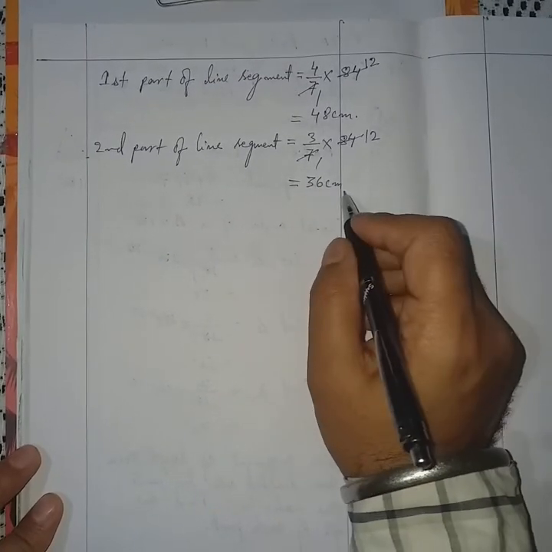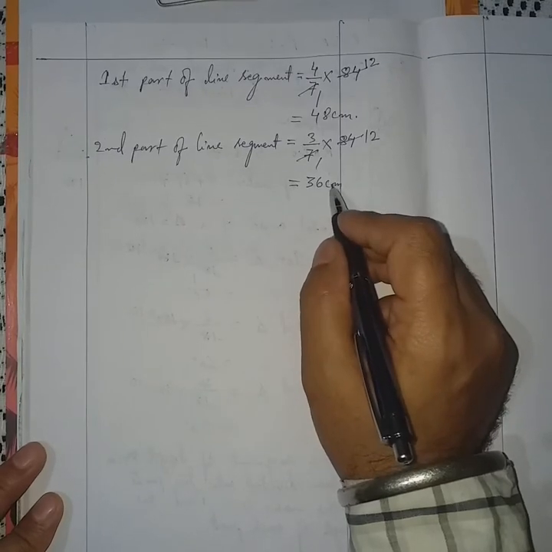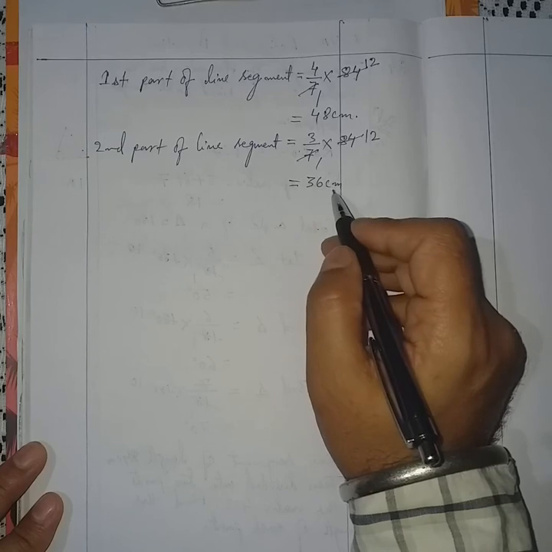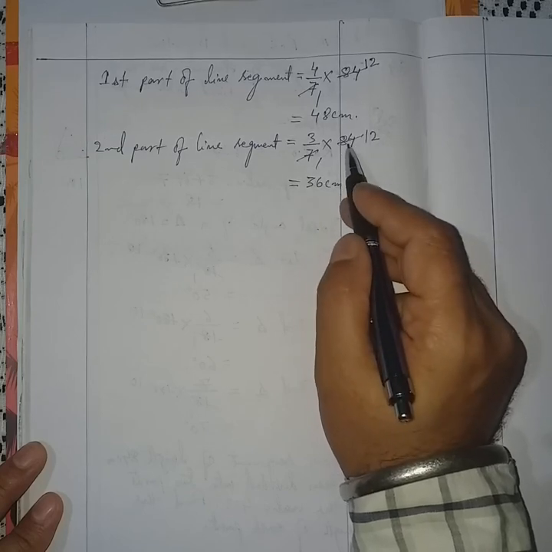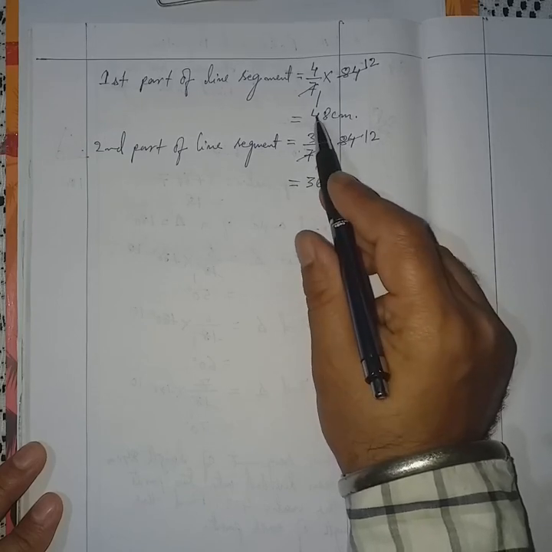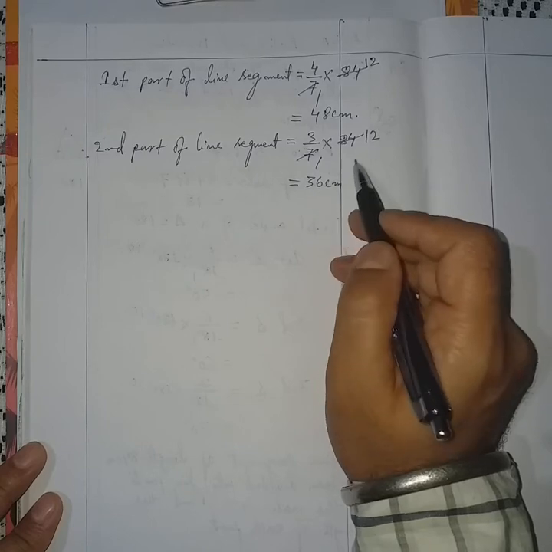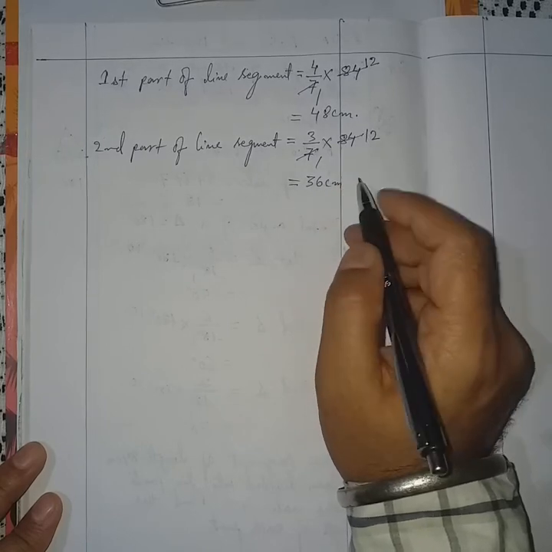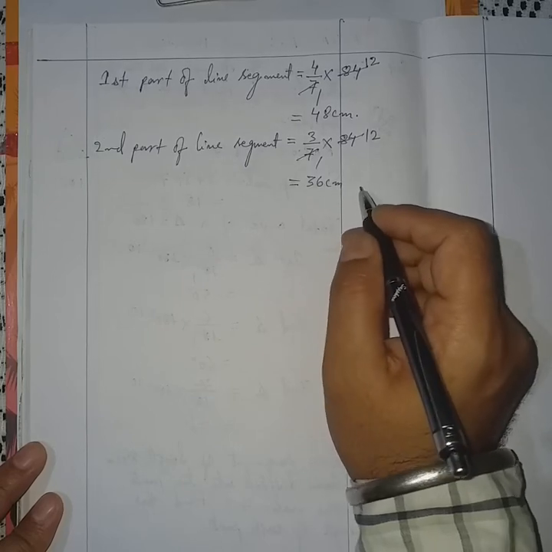We can check also whether we are correct or not. If we add 48 plus 36, we should get the total line segment, that is 84. So 48 plus 36, we are getting 84. That means this is okay. Now the next question is number 6.